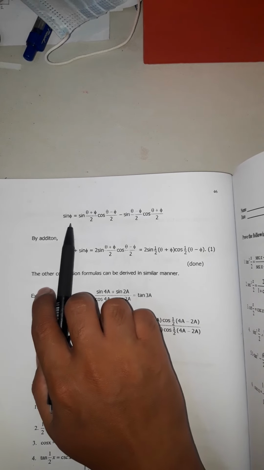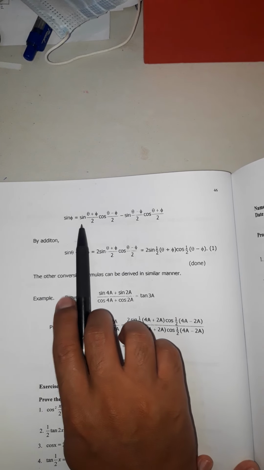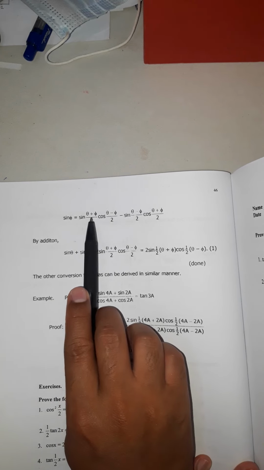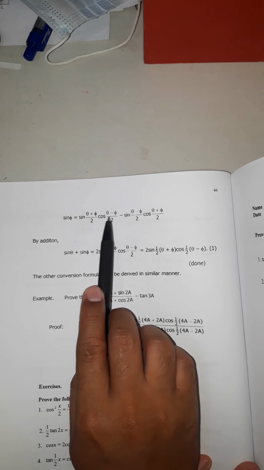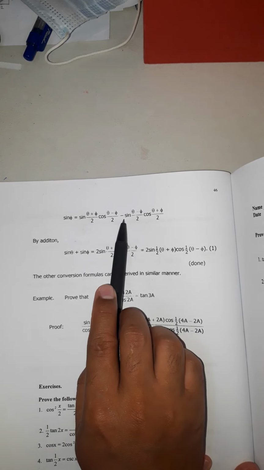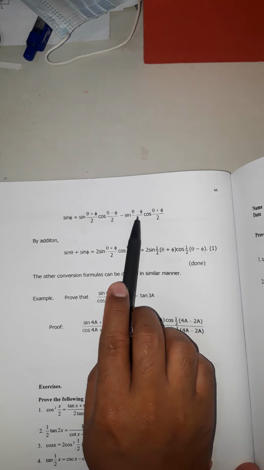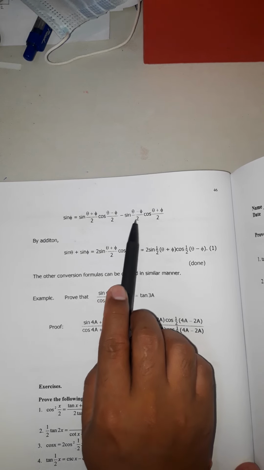And sin phi is equal to sin A minus B, which is sin A cosine B minus cosine A sin B, since there is a minus there.